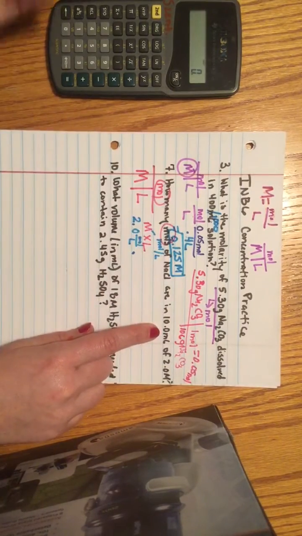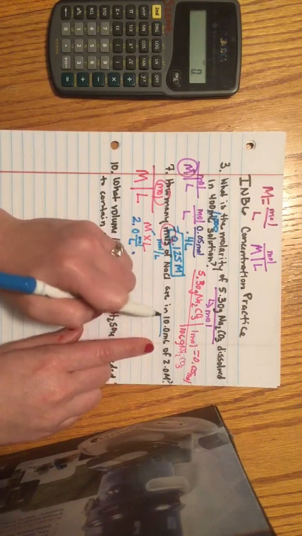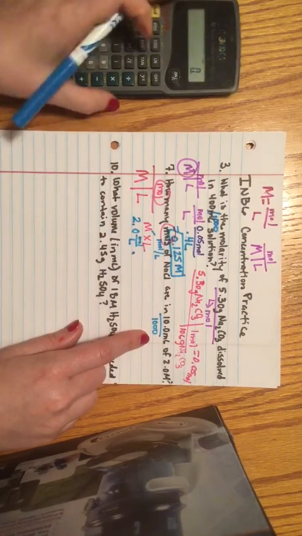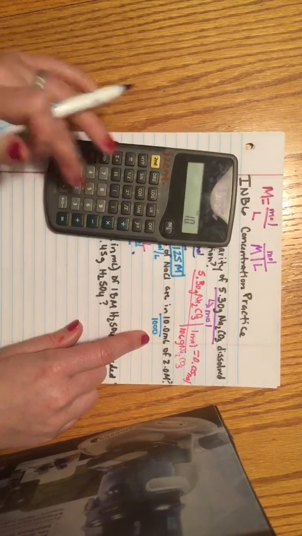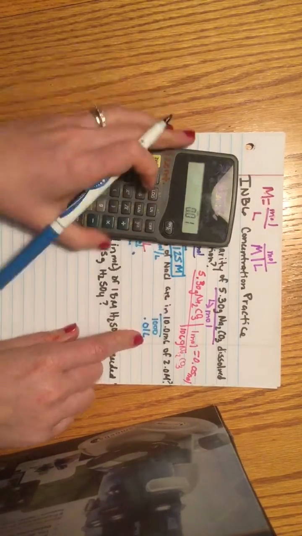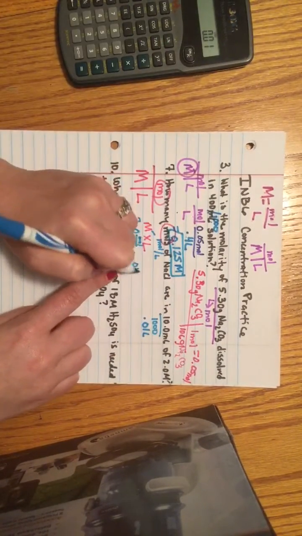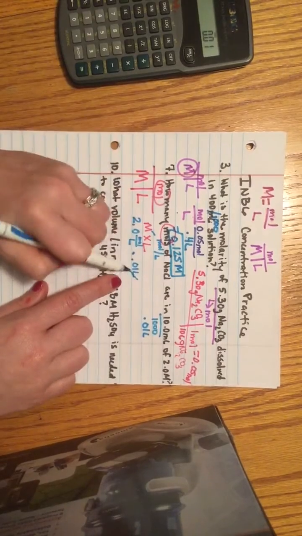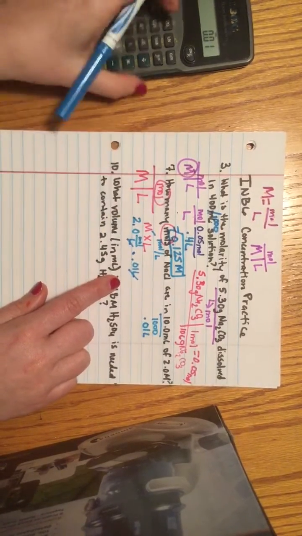Well, the volume that we were given in the problem is 10 milliliters, but I know in order to get to liters, I just divide by 1,000, so 10 divided by 1,000 is going to give me 0.01 liters. So I'll plug in 0.01 liters here. My liters will now cancel, leaving me with moles, which is what I wanted.